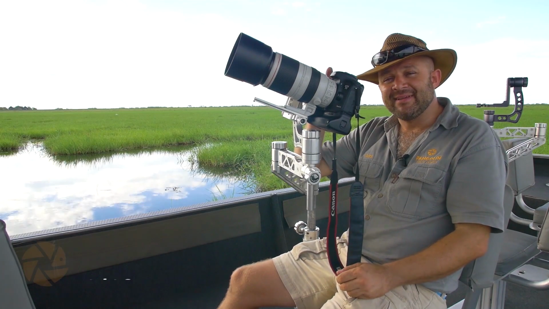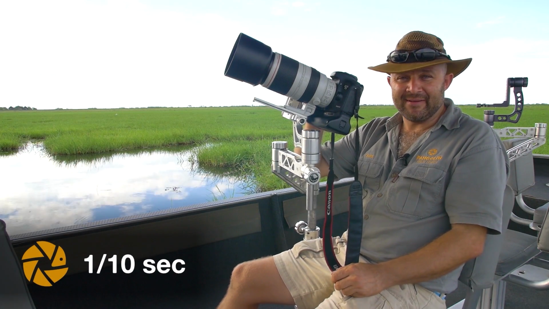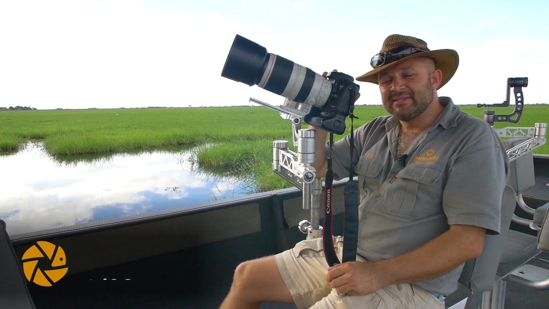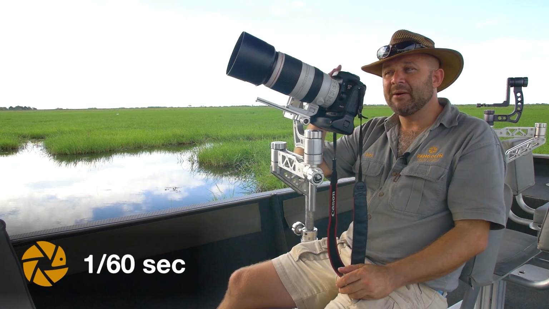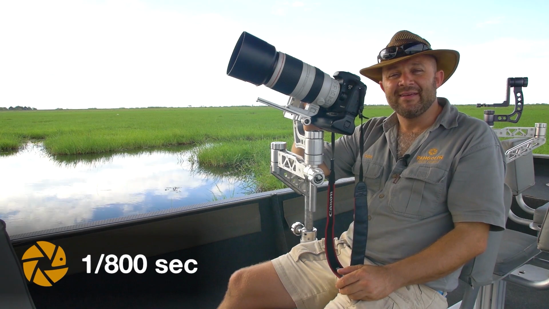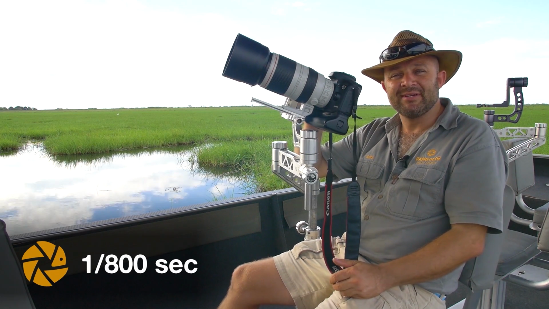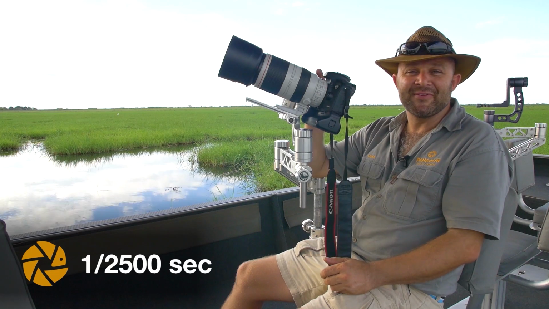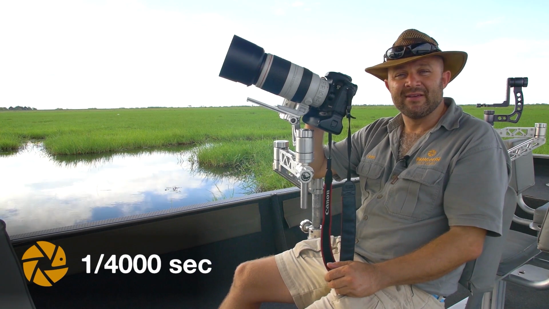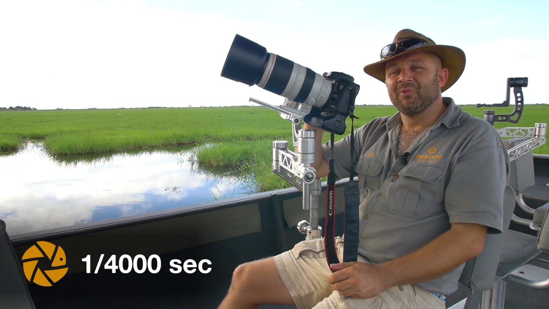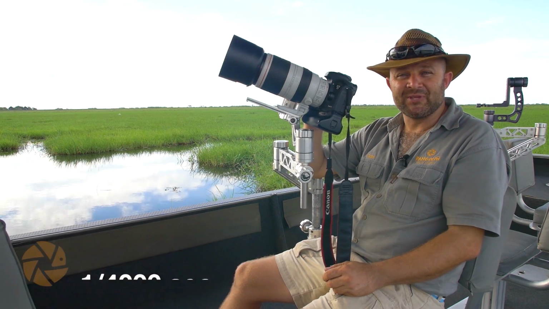Just to recap, tenth of a second for panning your big mammals, 60th of a second for your bird in flight panning, double your focal length in speed for a crisp, clear image, 2500 if you have enough light for that go-to setting, and 4000 or faster for your small little fast birds or to freeze water.